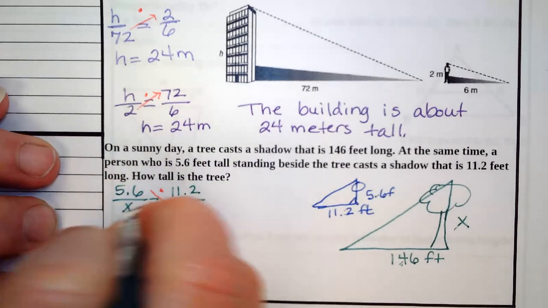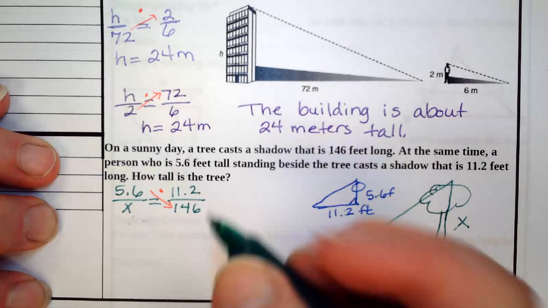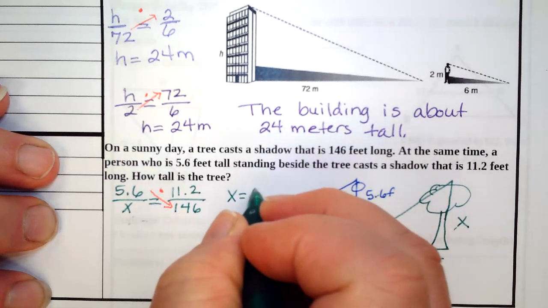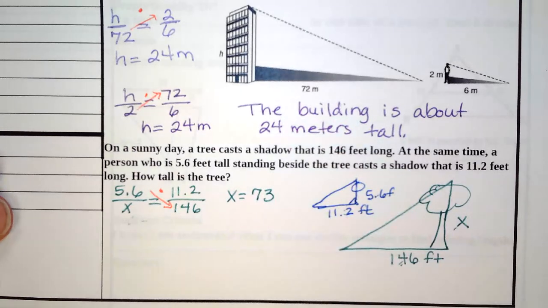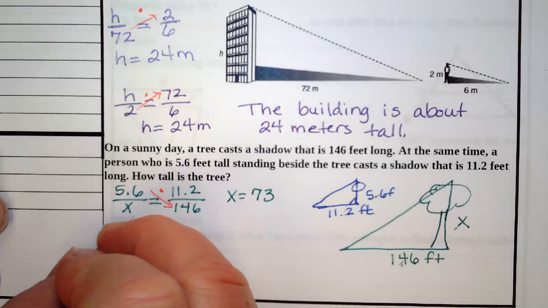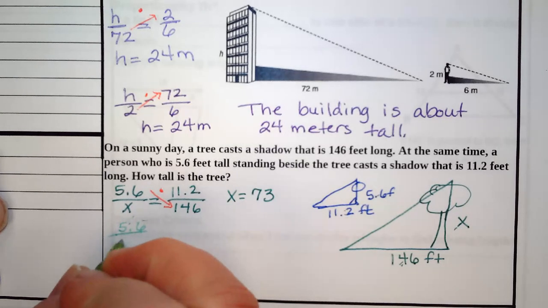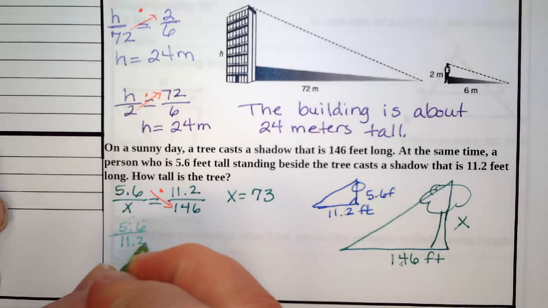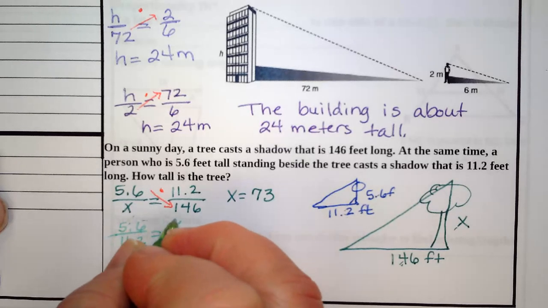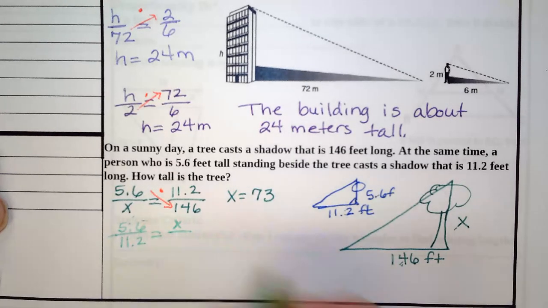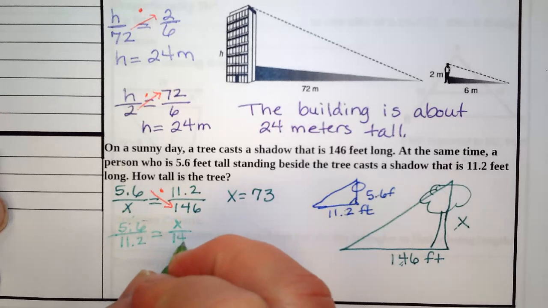I'm going to actually put it over here between. Okay, if we go from side to side, 5.6 over 11.2 is equal to x over 146.